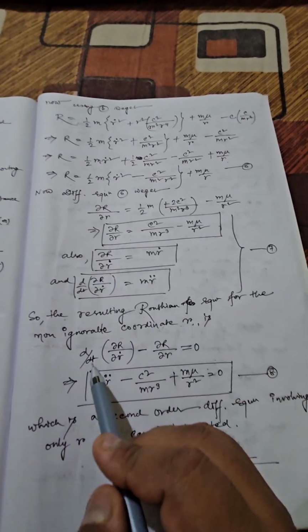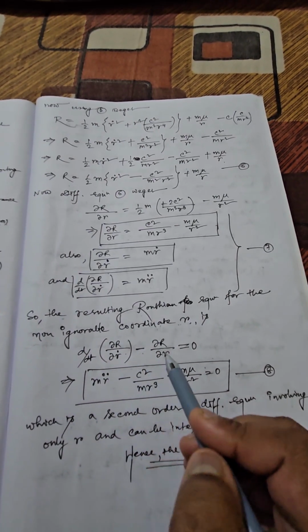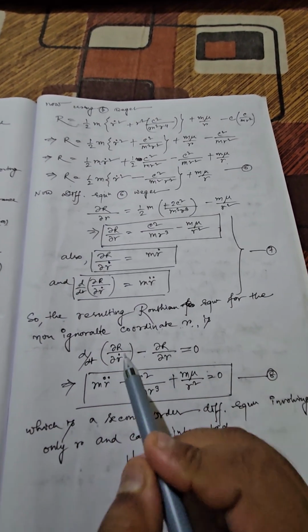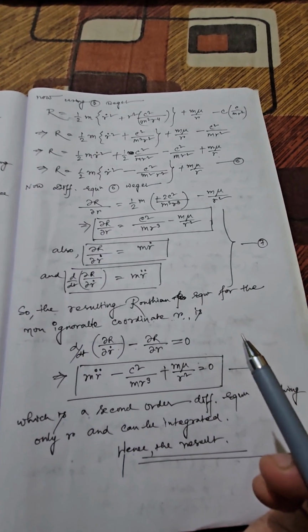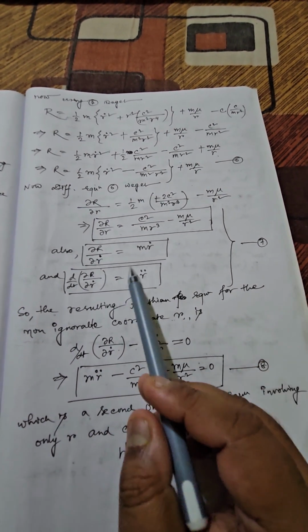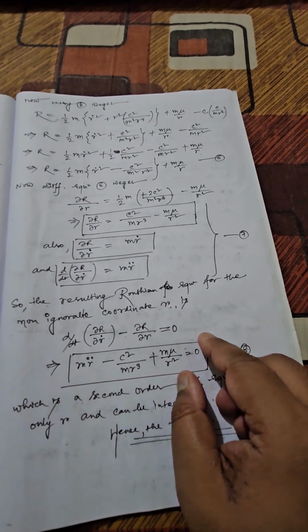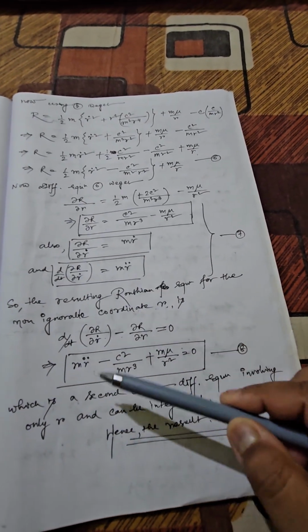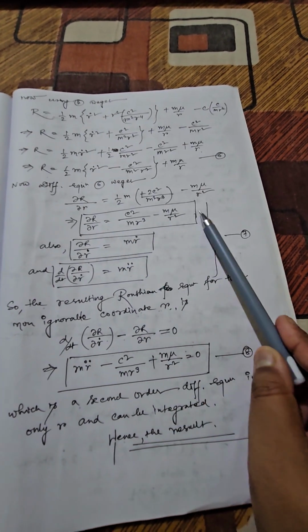Okay, so in this case d/dt of del R by del r dot minus del R by del r should be equal to 0. Now here also you can see this equation is very much similar to Lagrange's equation of motion, as if you have replaced L by R. So simply we have to put all these values in this equation, and after putting all these values you can see m r double dot will be the first expression, and del R by del r will be this expression.